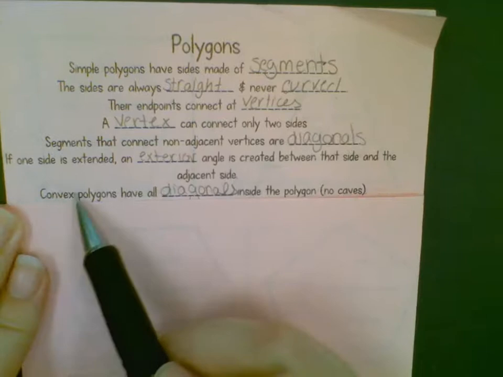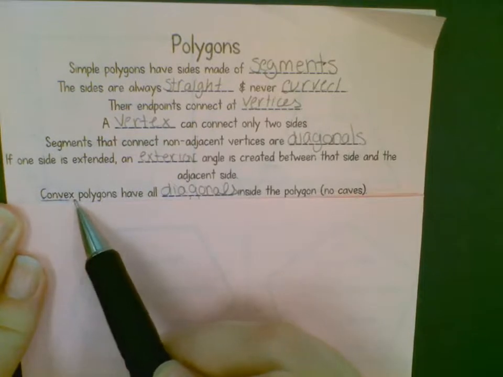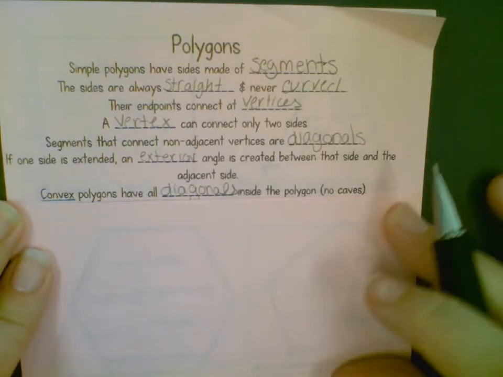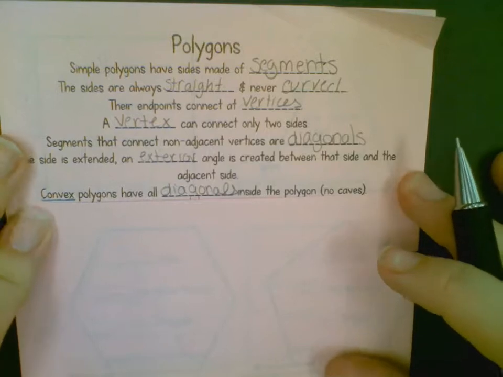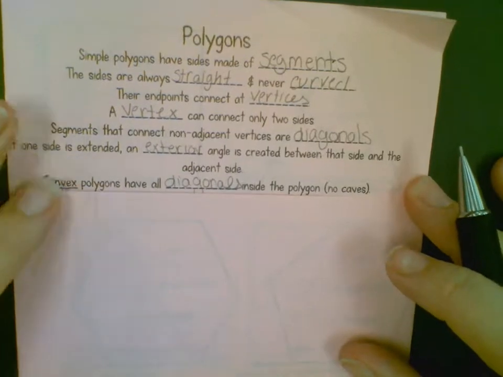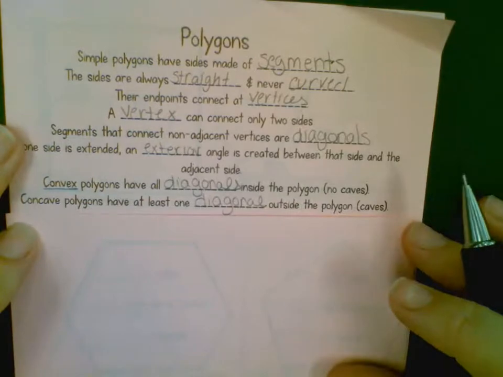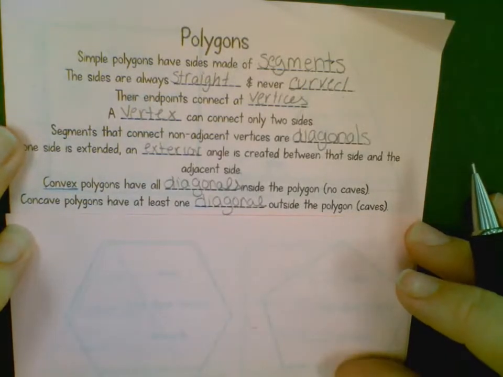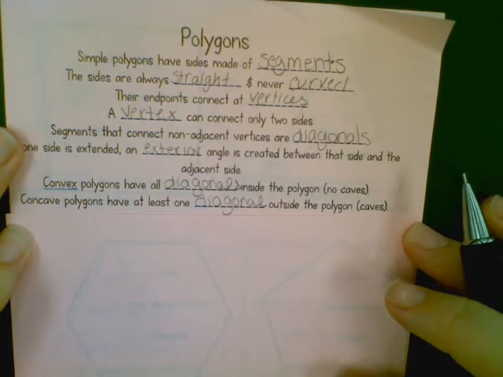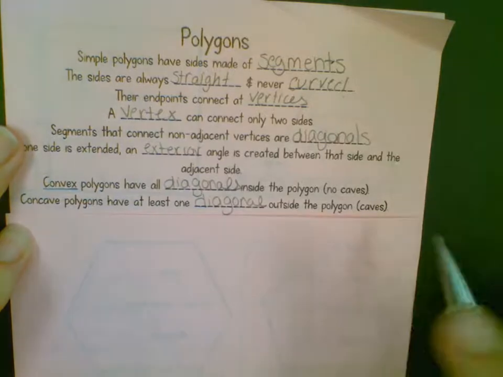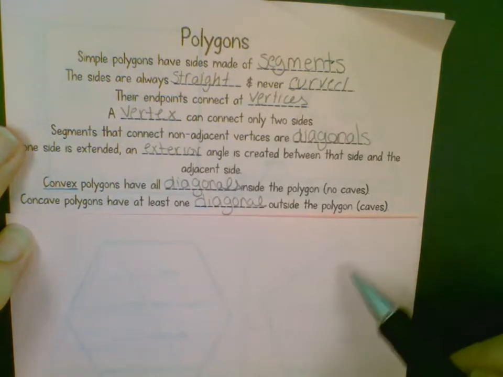The word convex means a polygon where all of the diagonals are inside the polygon. So that means it doesn't cave into itself. Whereas a concave polygon has diagonals that could be outside the polygon, so it can connect vertices outside. So that means that it makes little caves or insets.